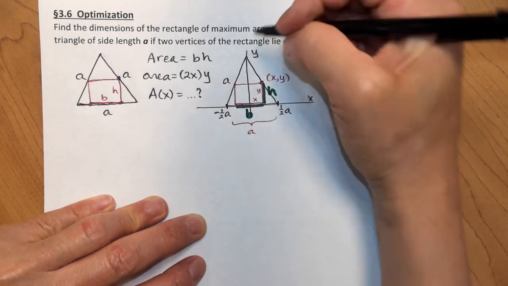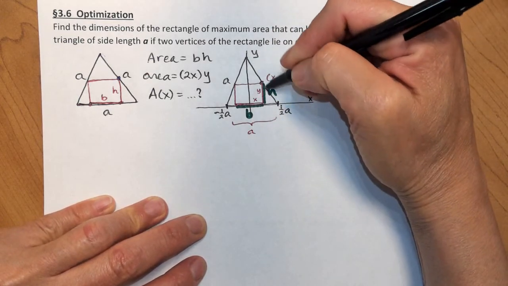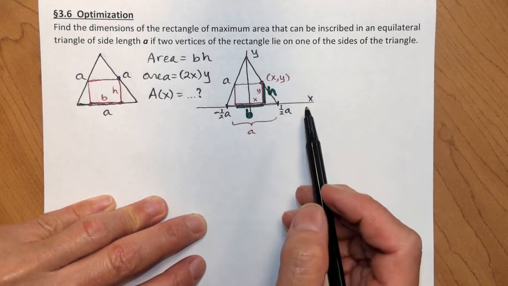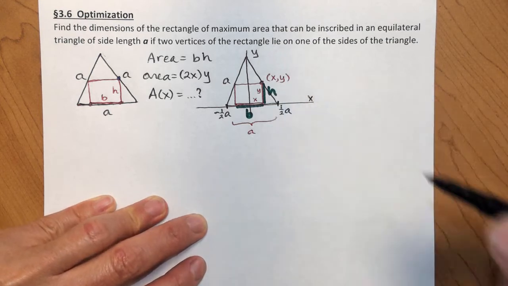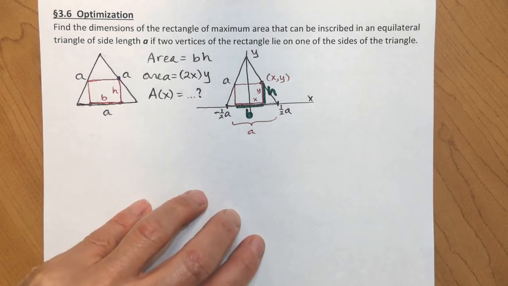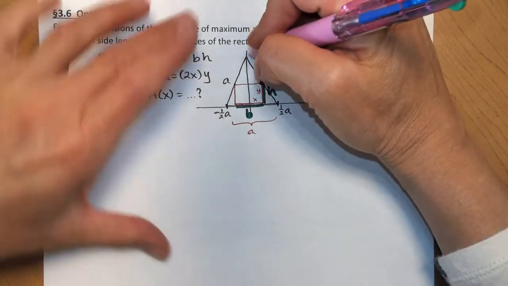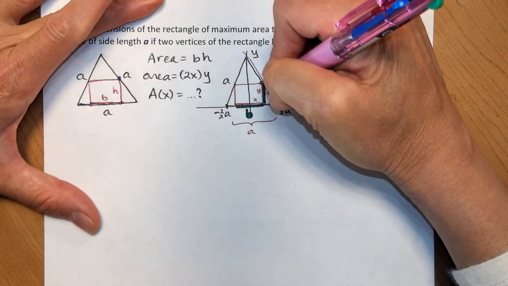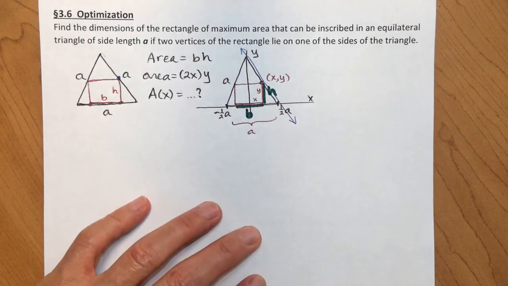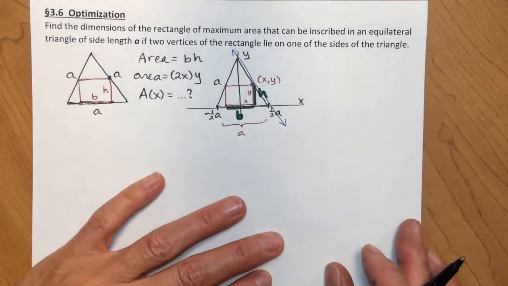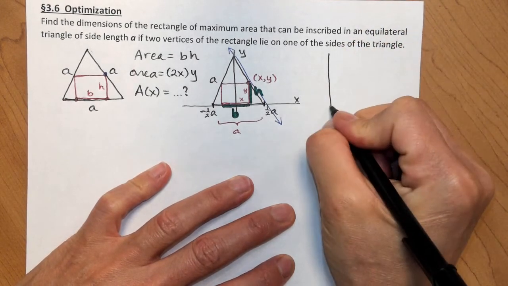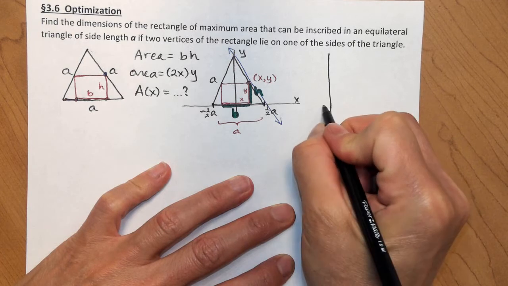So if I've chosen my point XY to be a point on this side of the triangle, well, maybe I can figure out how to relate them if I write an equation for this line. So that's what I'm going to try and do. I'm going to write an equation for this line right here. Okay? So let's draw yet another picture over here, just of that side there.